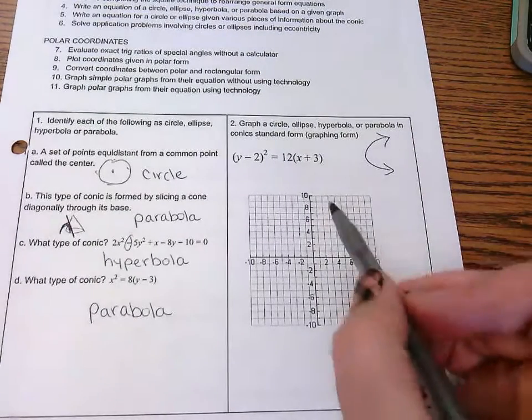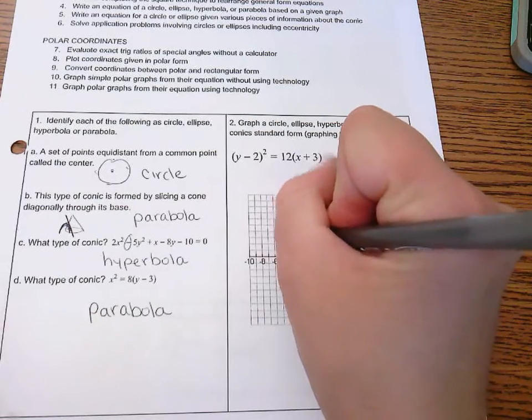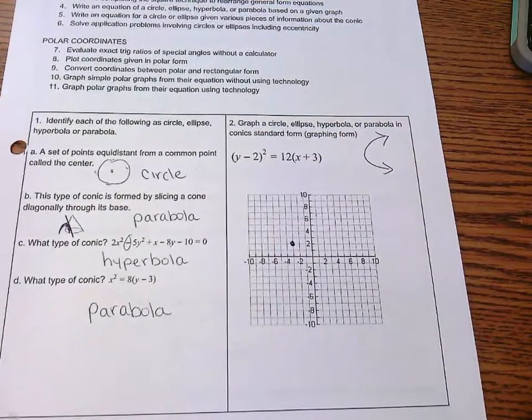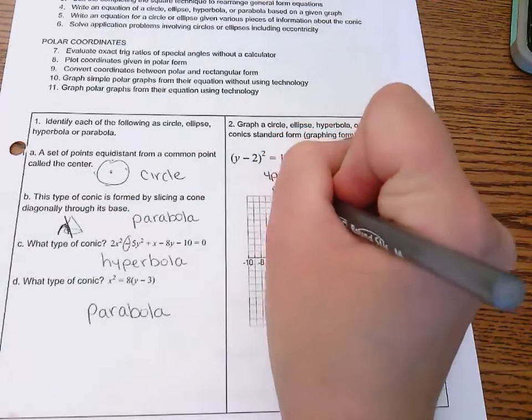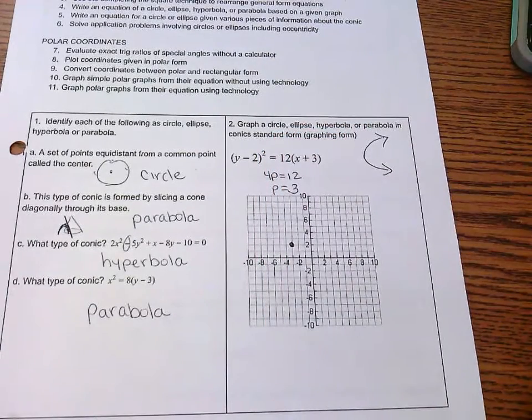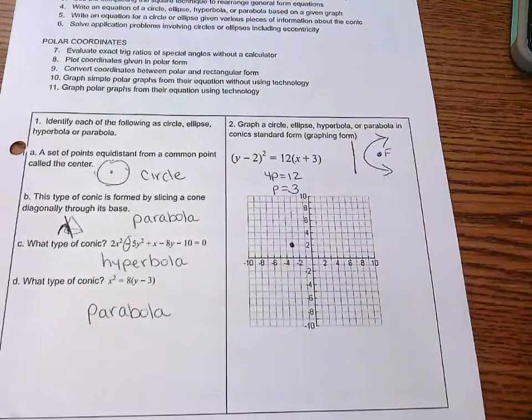It has a vertex at -3, 2. So there's the vertex of my parabola. And the 4p value is 12, meaning that p by itself is just 3. A parabola opens around a focal point and goes away from its directrix.